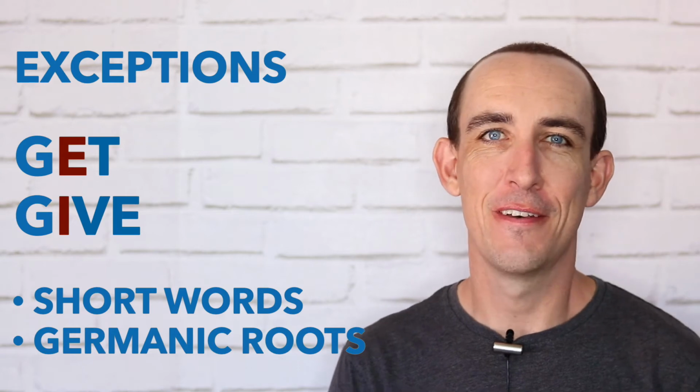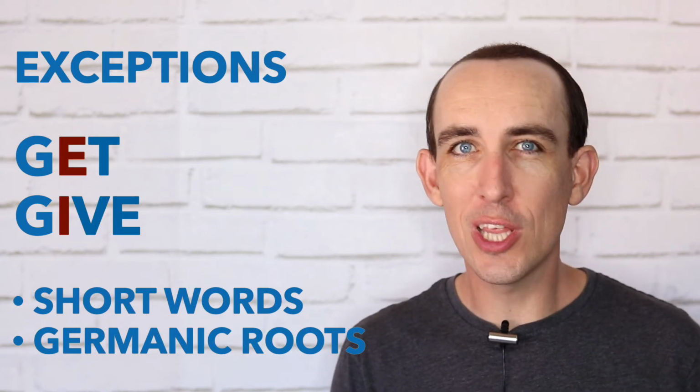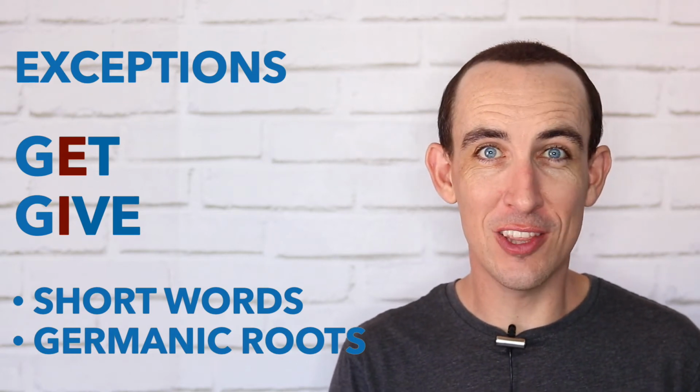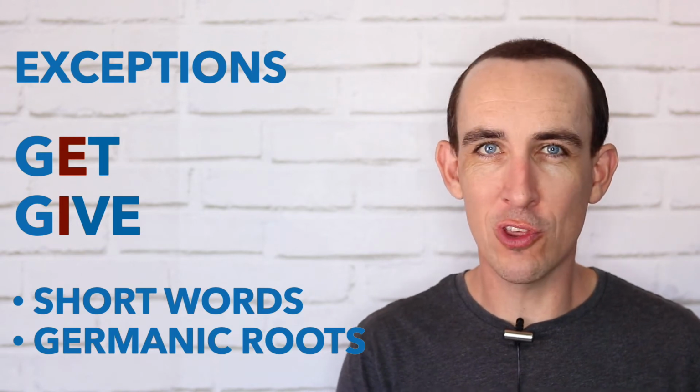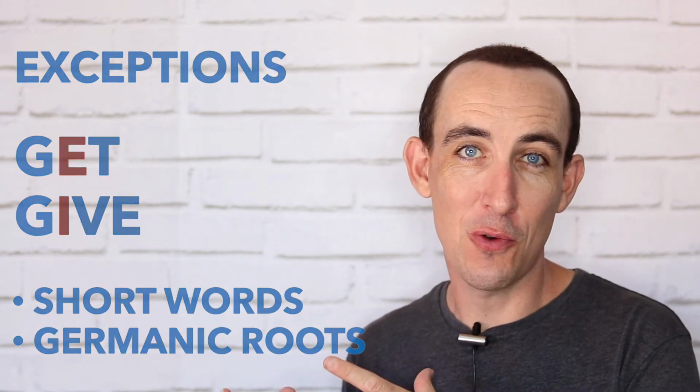So before we look at the hard G, we should say that the rule for the soft G does have exceptions. Get, give, for example. These are usually short, common words which have Germanic roots rather than Latin roots. So as with so many things with English pronunciation, you can never be 100% sure, but I hope this lesson and these rules do help you have a good idea of how the G is pronounced if you are not sure.